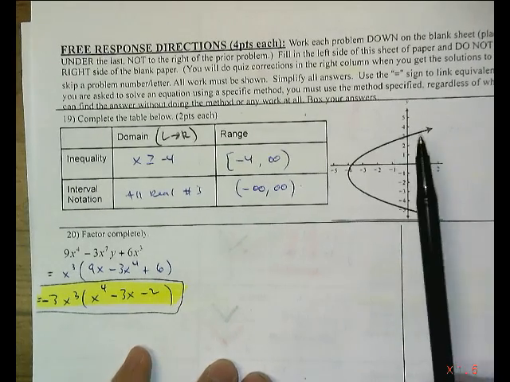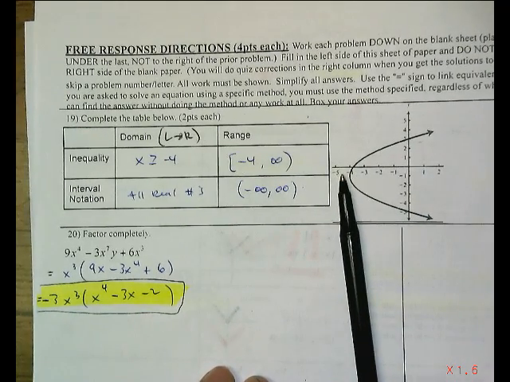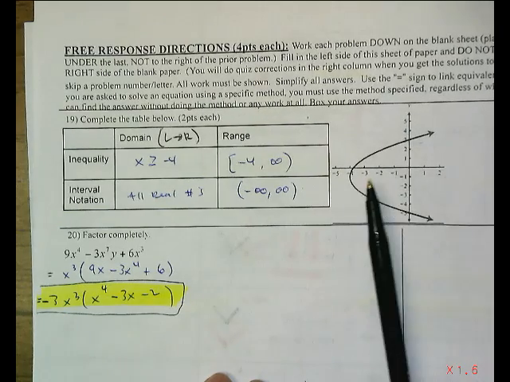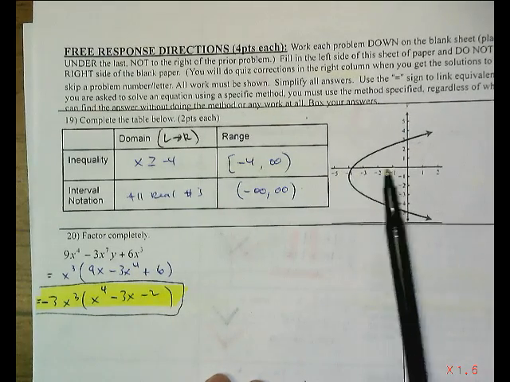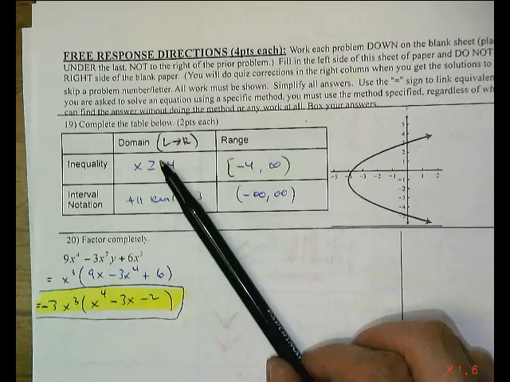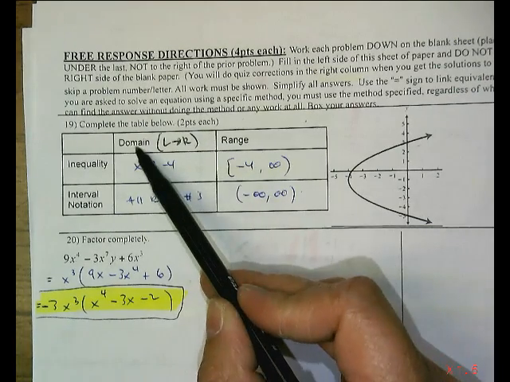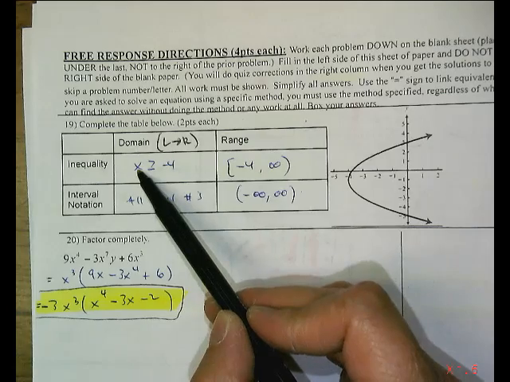If you had 2 sets of arrowheads, that would have been all the negatives and all the positives. But here I have all the positives, which means I need numbers that are bigger than negative 4, or x is greater than or equal to negative 4. Notice how we're talking about the domain, which is the x-axis, and that's why I have the x variable.